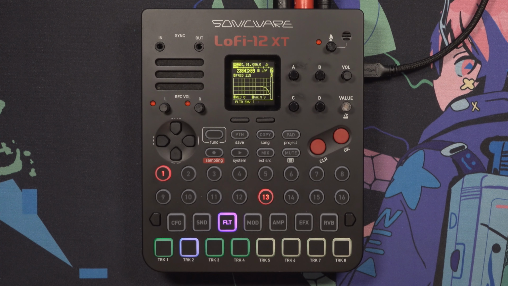So yeah, to answer your first question, there's no way to automate the track mutes. So you're on the right track when it comes to using different parameters to control that, and the filter is a good way to do that.